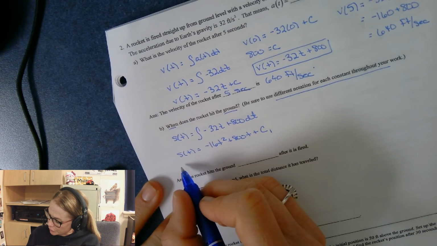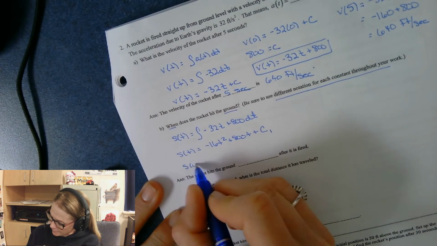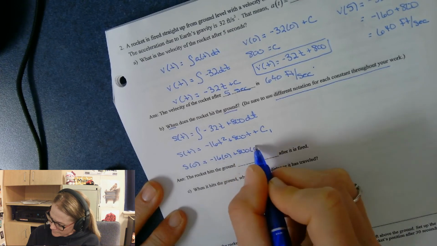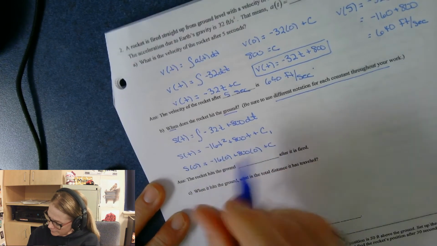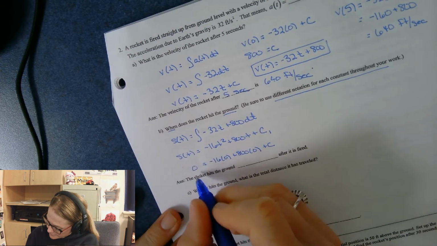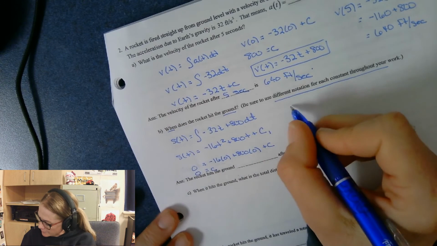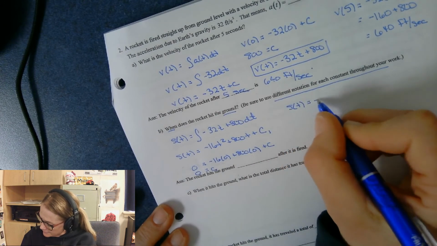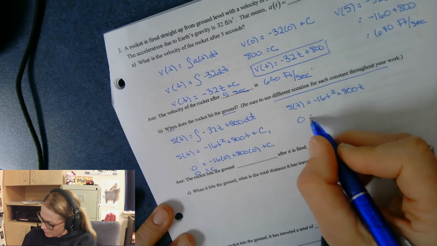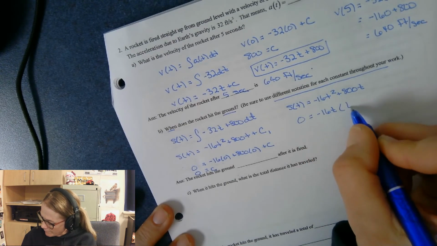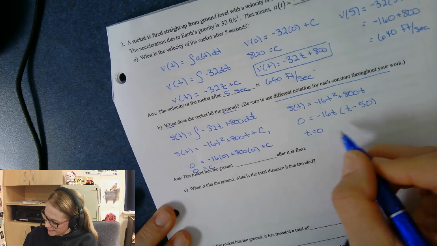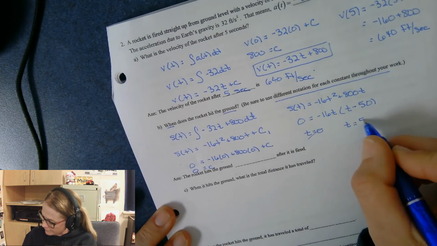Initial position of 0, so s of 0 is just 0. So C is 0. All right, so position is negative 16t squared plus 800t. Where does this hit the ground? At t equal to 0, which makes sense, we started on the ground, so at 50 seconds.